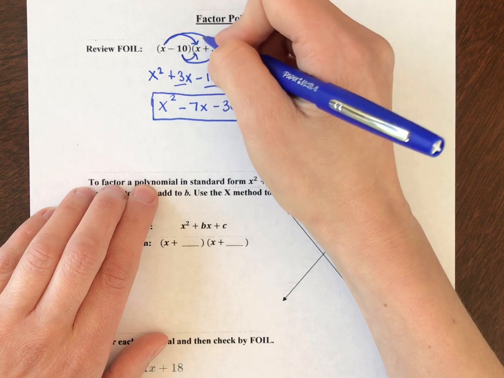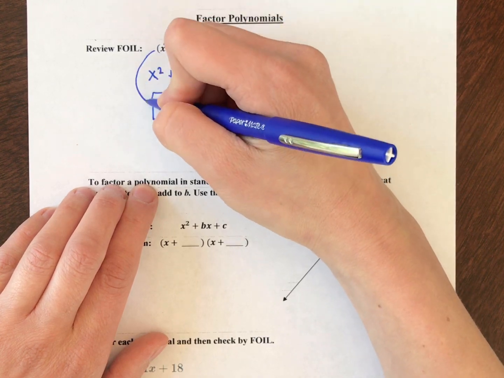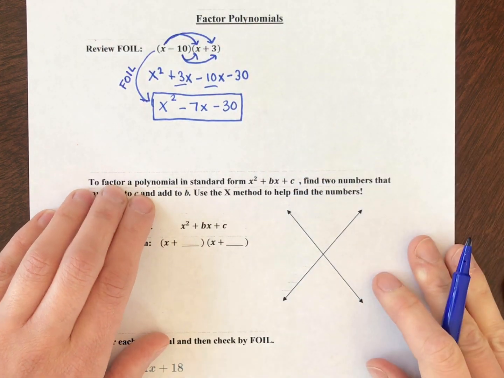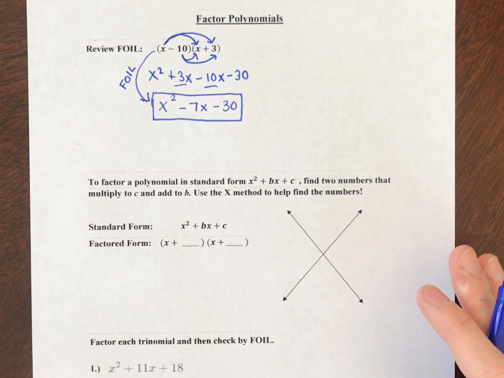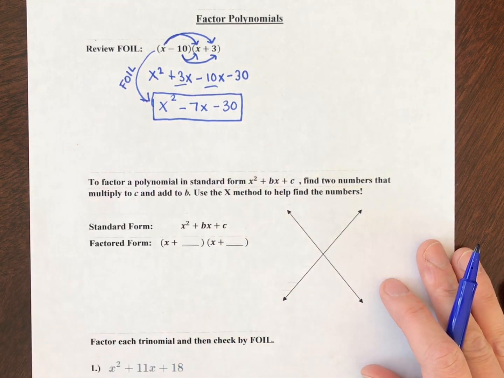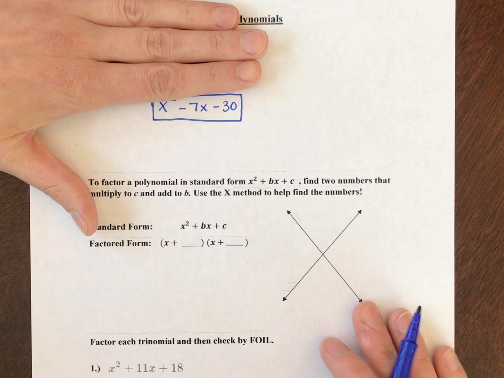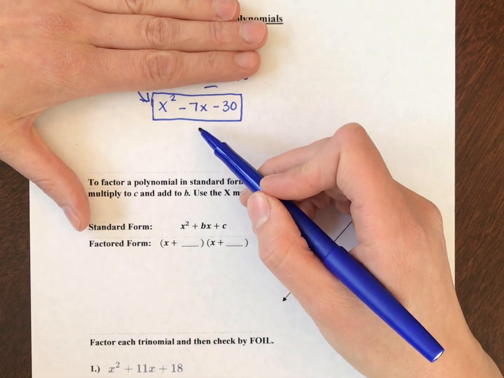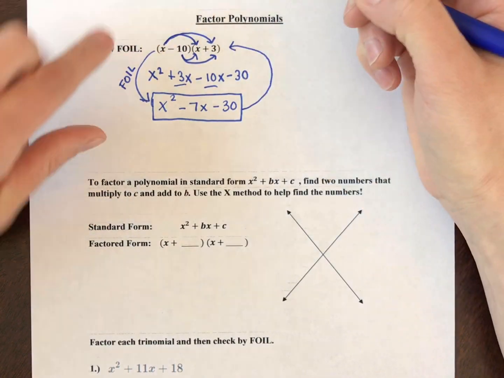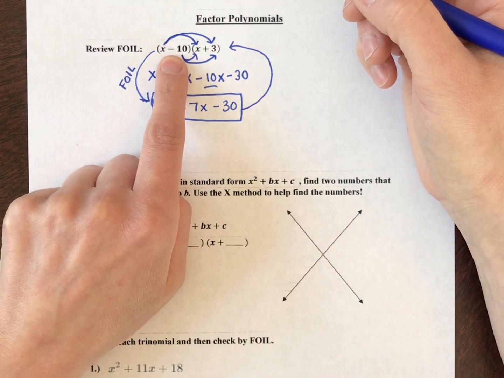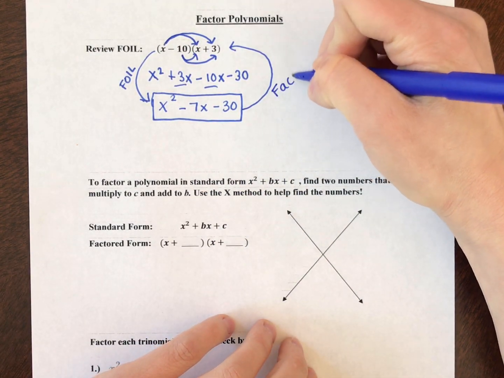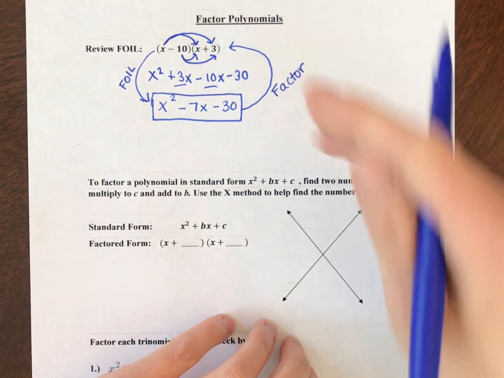All right, so when we multiply two polynomials like this, that's like that method of FOIL. But what we're going to do is factor, and factoring I want you to think of as reverse FOIL. What's going to happen today is I'm going to give you x squared minus 7x minus 30, and I want you to go backwards and tell me that that's made of x minus 10 times x plus 3.